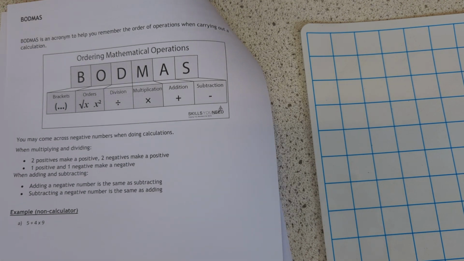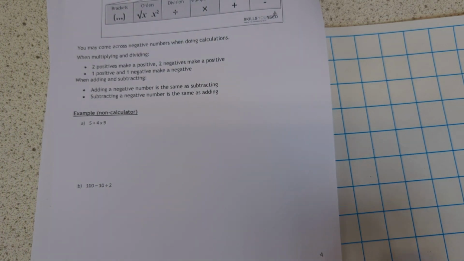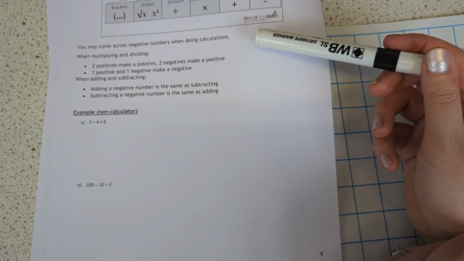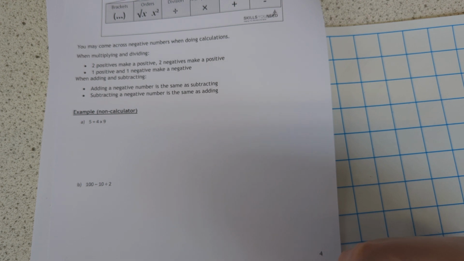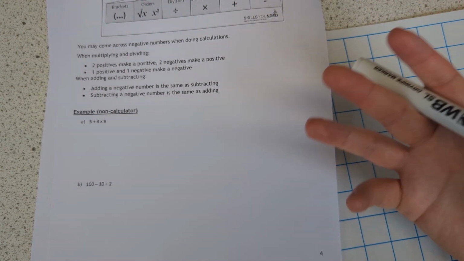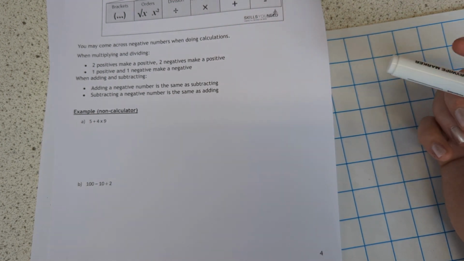Now, this doesn't come into applications of maths that much, but I have put it in your notes just in case. It's just a little bit of extra. I'm not going to spend too much time on it, but I am just going to read through it and just be aware that this information is in your notes.